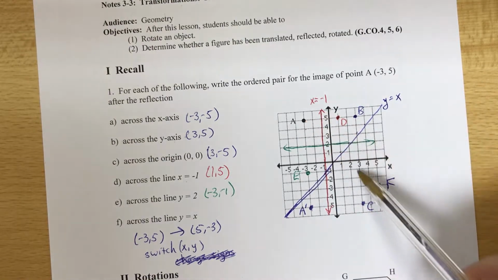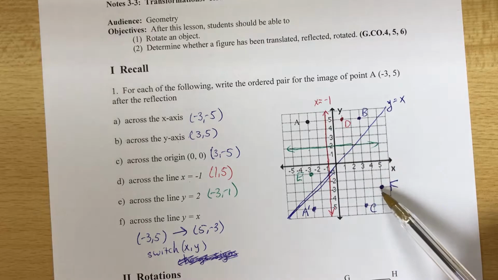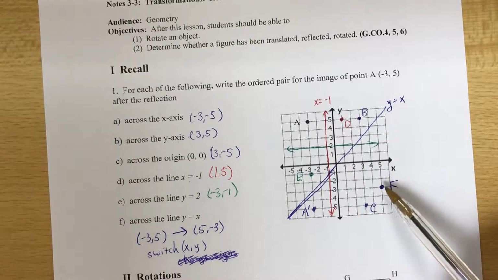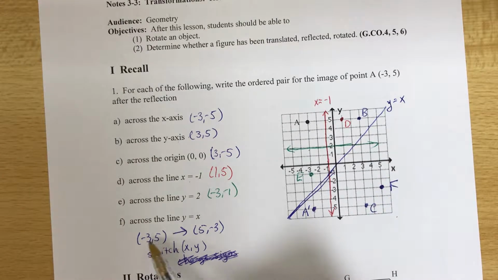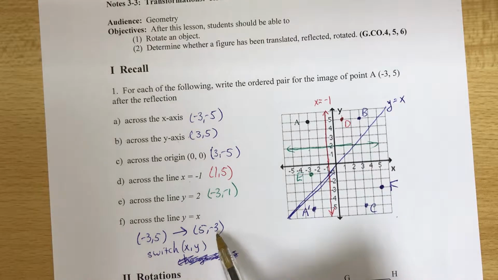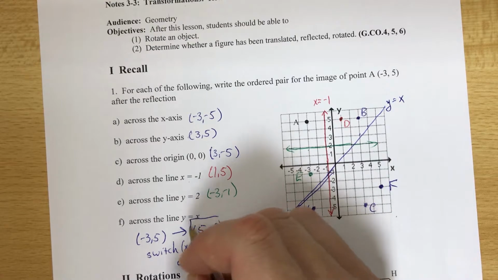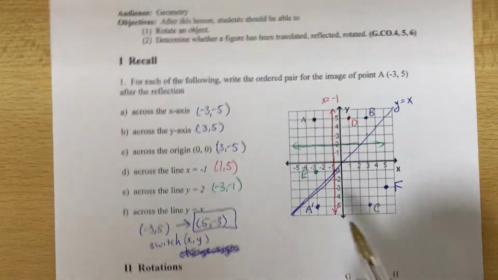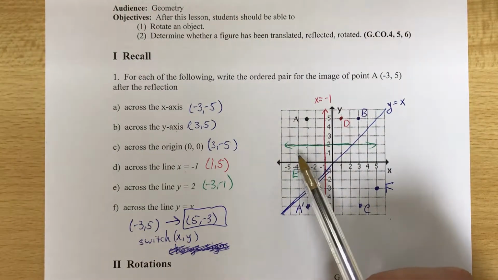And notice that if I were to connect that, that does look like it would create a perpendicular. So just switch your x and y values. Negative 3, 5 becomes 5, negative 3. And that would be the solution for that. Now the other way though, you can count this.